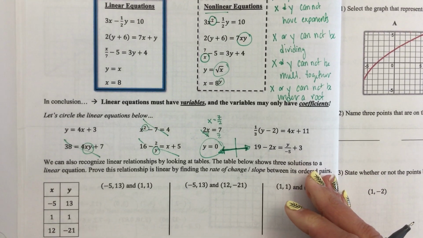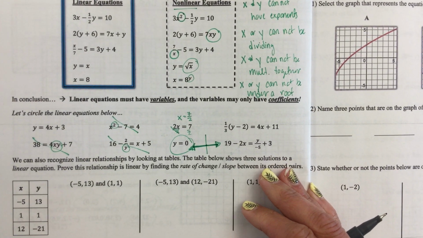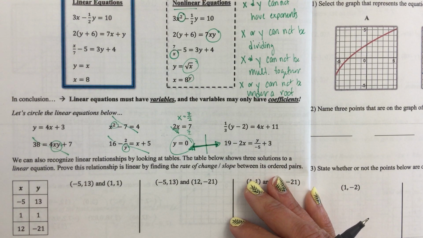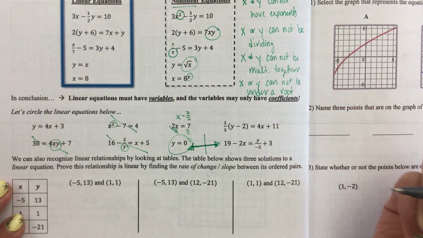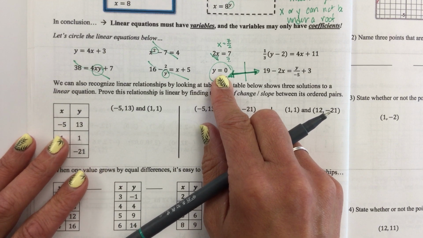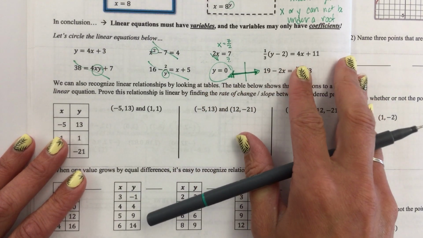Okay? I'm just trying to think if there are any other ones. It's okay to divide. Y equals 0 means every y equals 0 and crosses the y-axis at 0. Yeah, that one should be good.